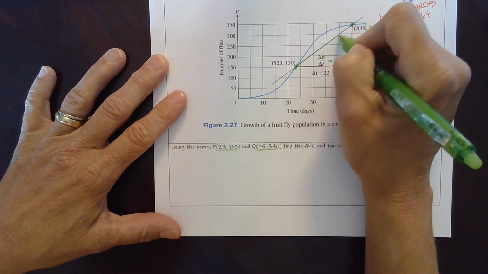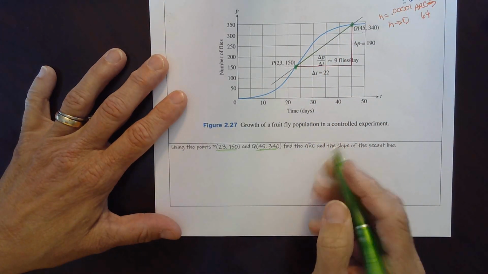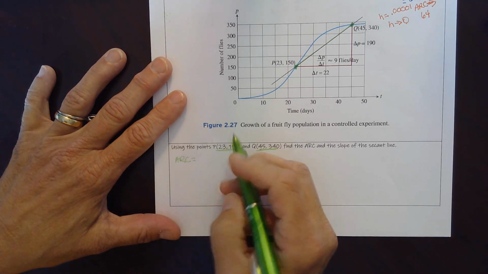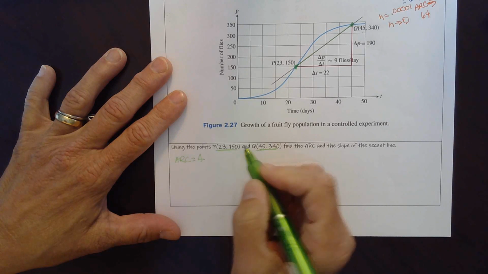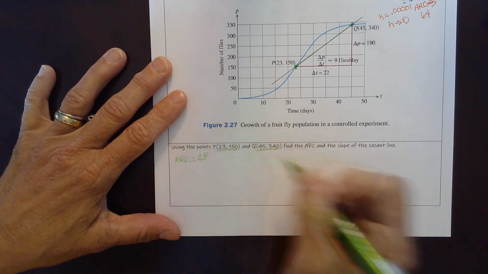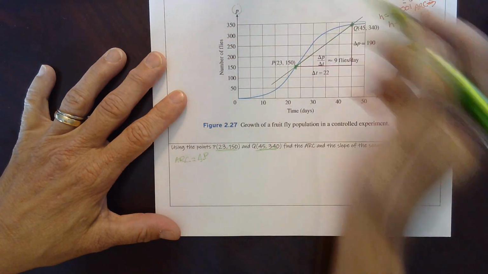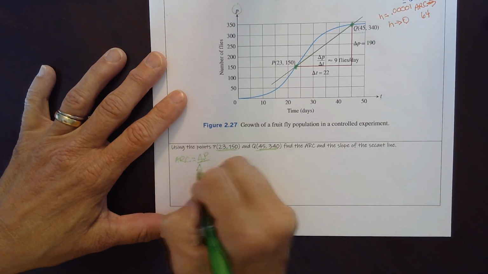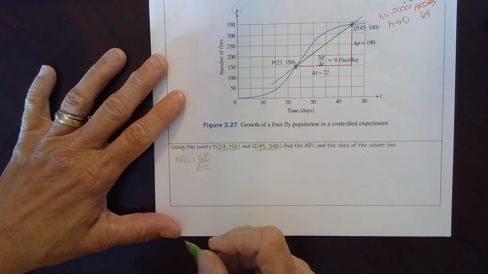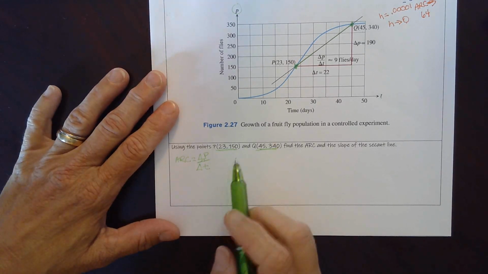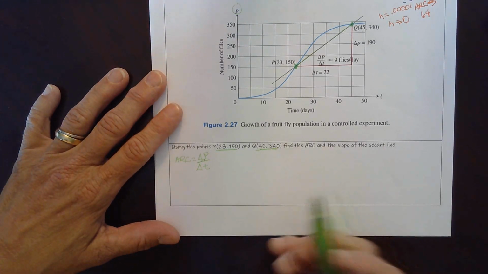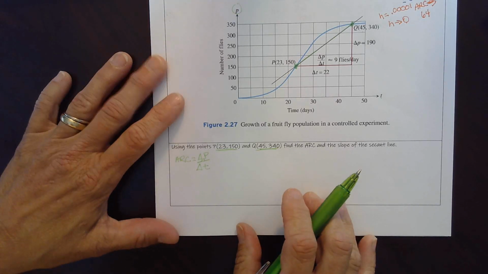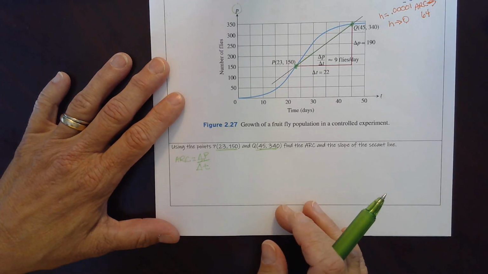To do that, the average rate of change is the change in P, where P is population, divided by the change in T, time. That will give us a rate, and once we find that value, we'll talk about what it represents.